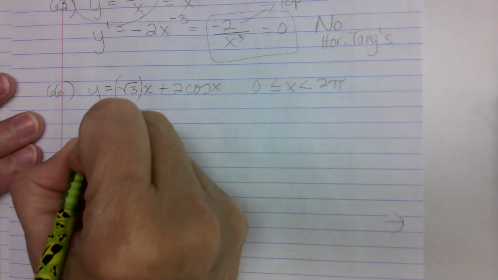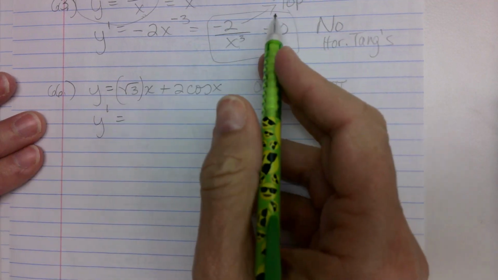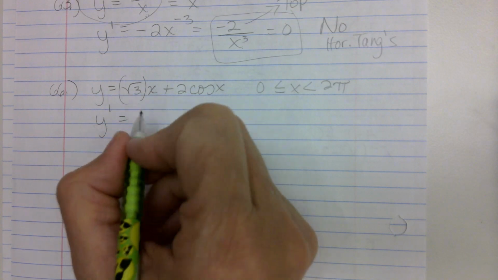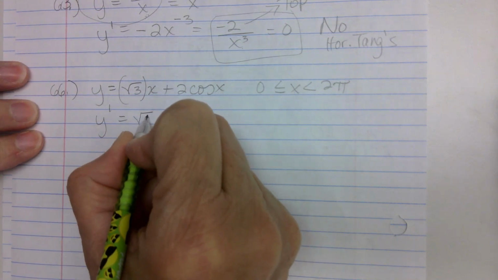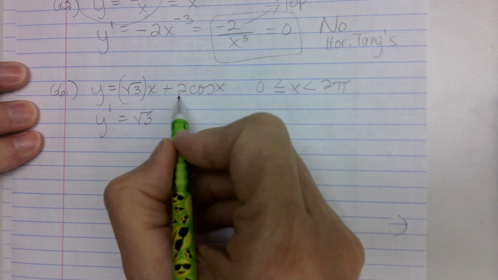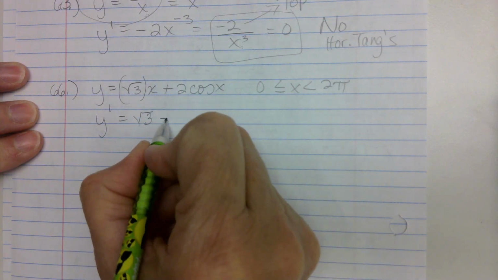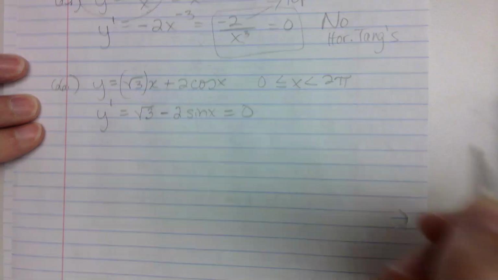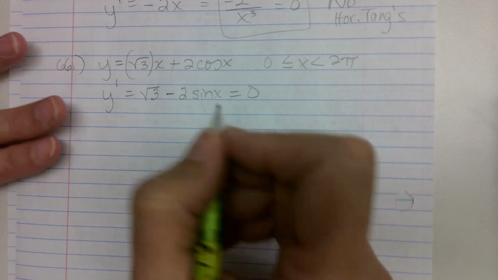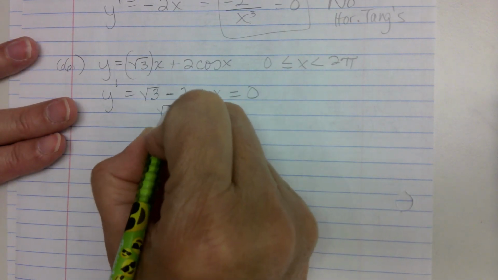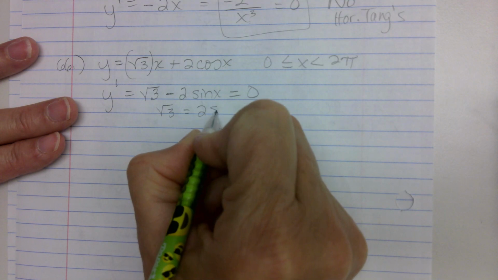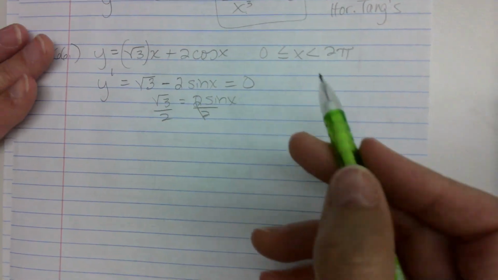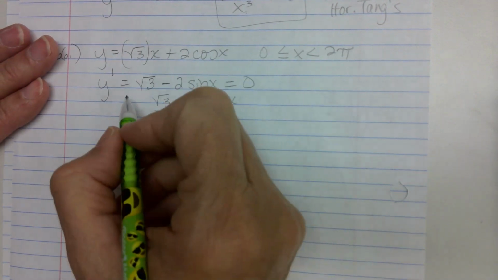So, just take the derivative, it's the same set of directions, we're gonna take the derivative, set it equal to 0. What's the derivative of root 3 x? Root 3. What's the derivative of 2 cosine x? Negative 2 sine x, right? Set that thing equal to 0. Oh, trig is gonna come back and haunt us again. If I take the 2 sine of x to the right, divide by 2, I'm looking for where the sine equals root 3 over 2.